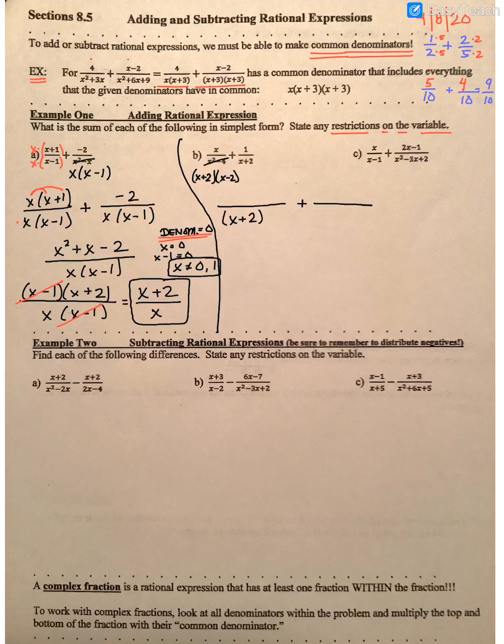Are there any leftover pieces? That first fraction has a leftover piece of x minus 2. Are all of the pieces accounted for? They are. So that makes our common denominator x plus 2 times x minus 2.